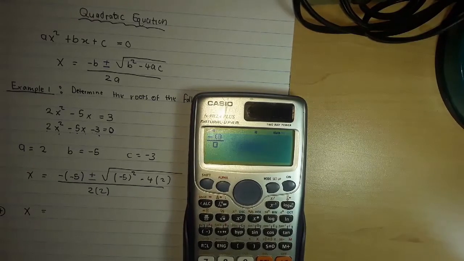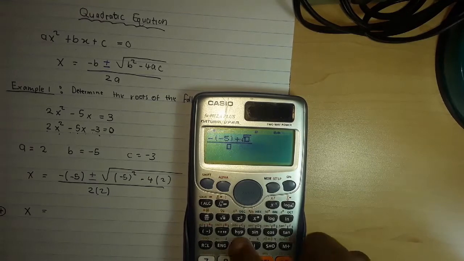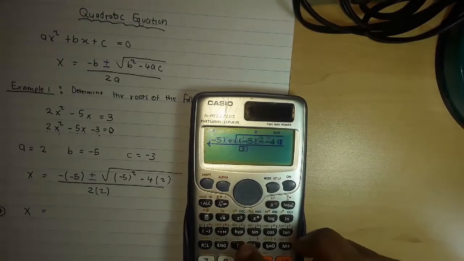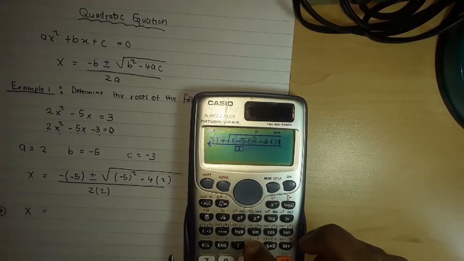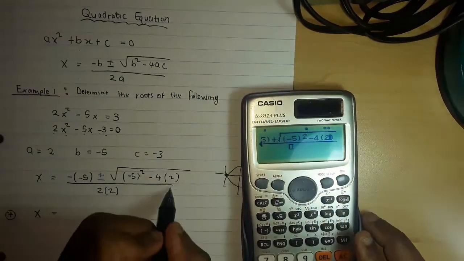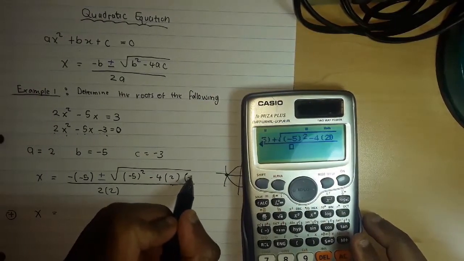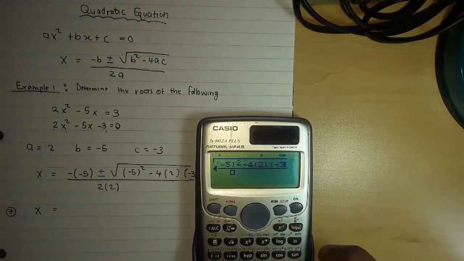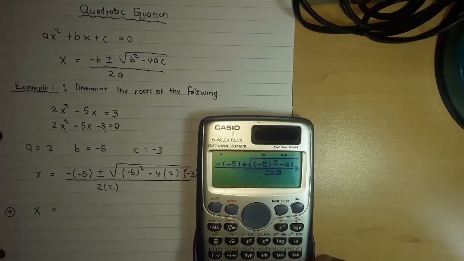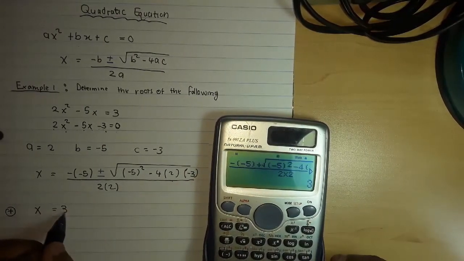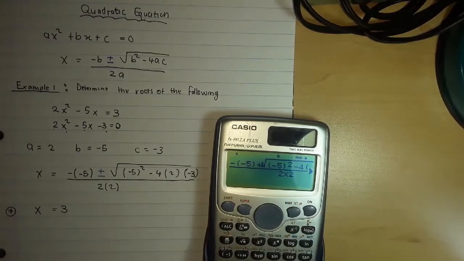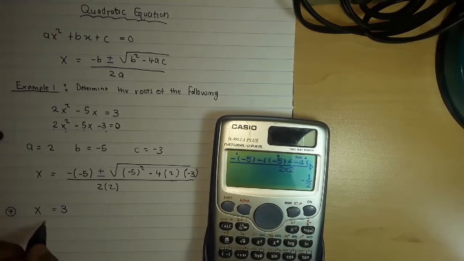Minus 5, plus the square root of minus 5 squared, minus 4 times a, which is 2, right? I forgot to multiply by c here. Our c is minus 3, so I had to multiply by that. So plug that into a calculator, over 2 times 2. So our first value is x equals 3. And then we change that sign now to a minus. So x equals minus a half.